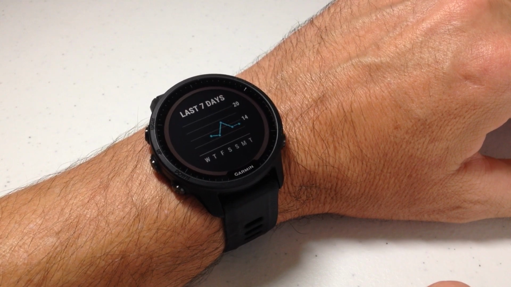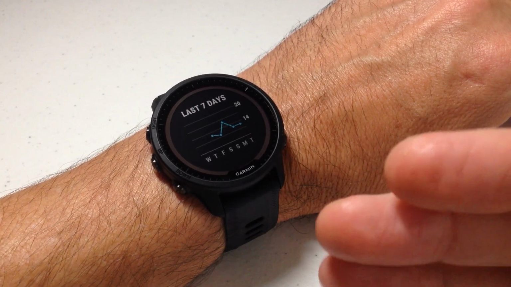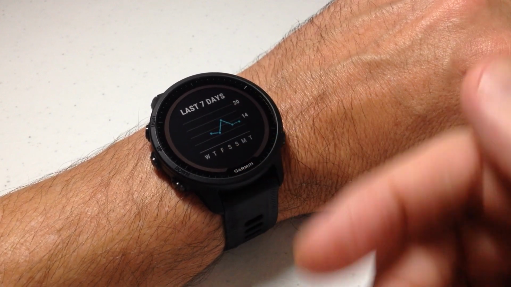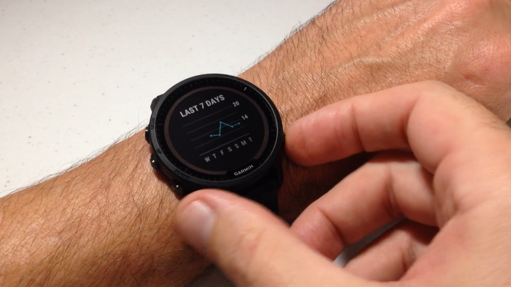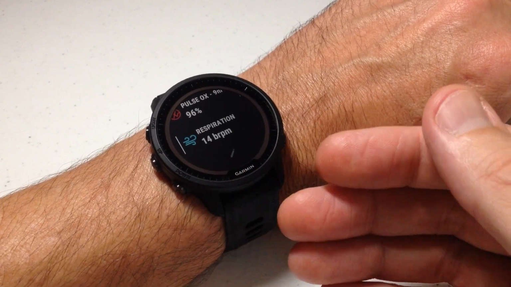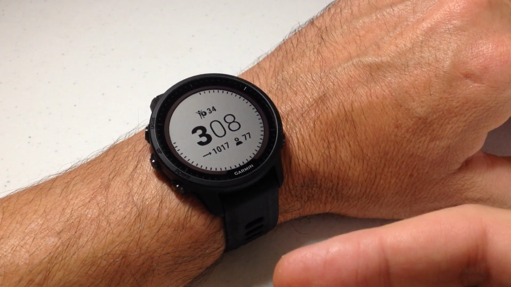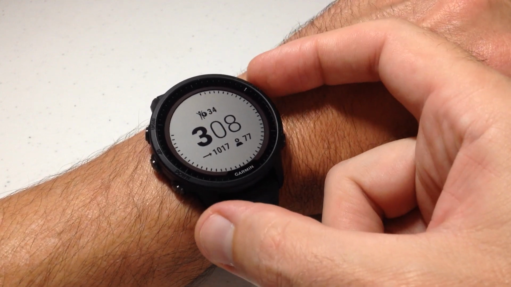The silly thing in here is you can actually do a breathing exercise, but there's no way to get to it from the respiration glance. You think they would have it linked to the respiration glance. They have it linked to the stress glance. But if you did want to do a breathing exercise to work on your respiration, you can also add it to your activities and applications.